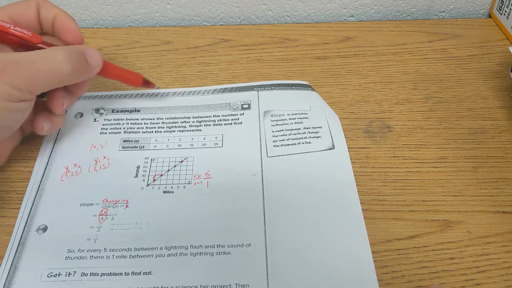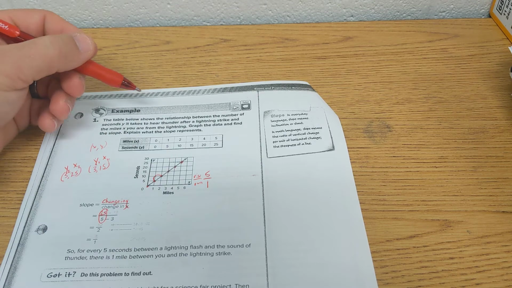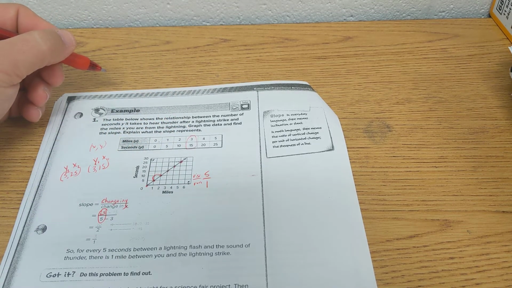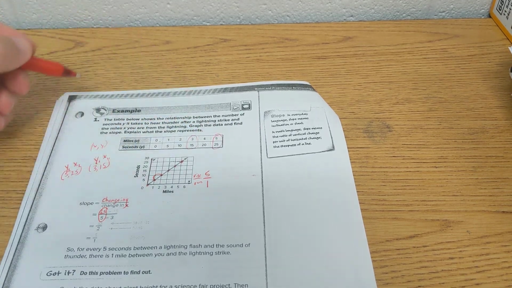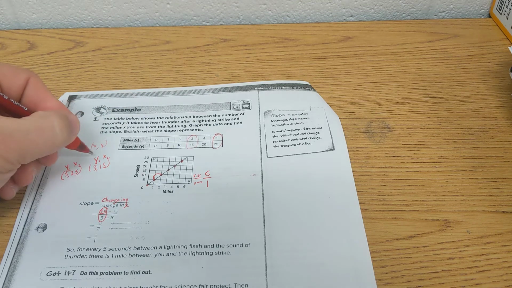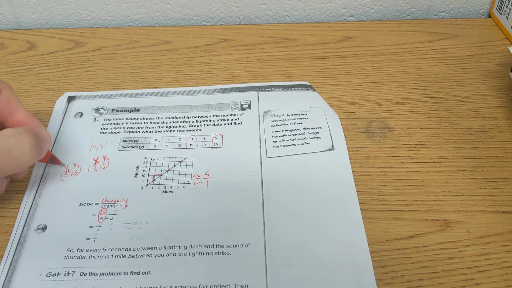And why I'm doing that is because if I'm looking at my points, what point comes first? Well, in my table, it's easy to see that 3, 15 comes first. So that's x1, y1. And 5, 25 comes second. And look, I got these mixed up, x, y.